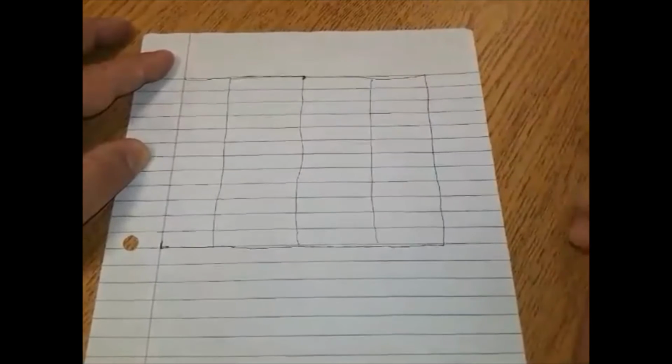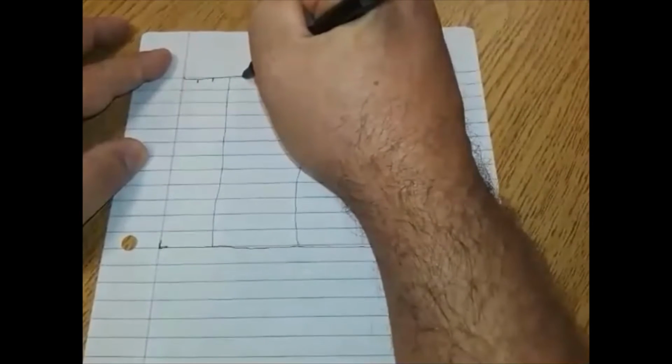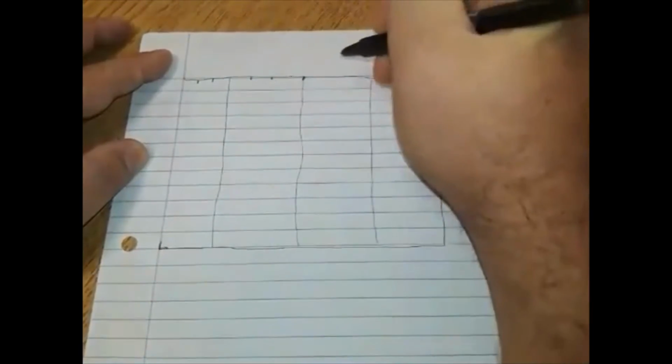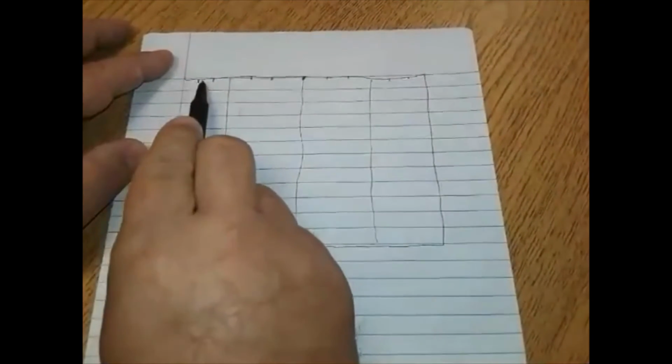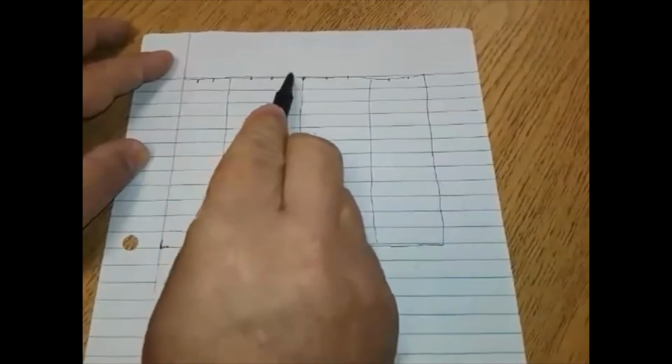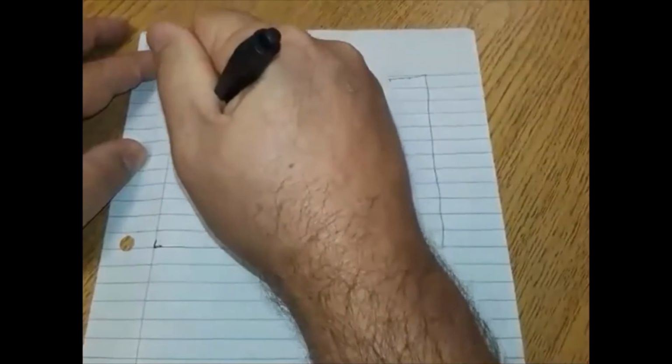Now inside of there, I need three sections inside each one of those sections I made. So that's going to be 1, 2, 1, 2, 1, 2, 1, and 2. And that should be 12 sections. That's 1, 2, 3, 4, 5, 6, 7, 8, 9, 10, 11, 12. So I got 12 sections now. So I'm going to just take them all the way down.